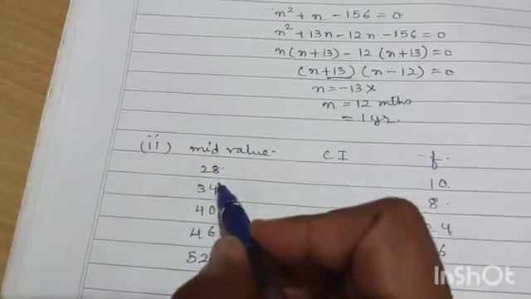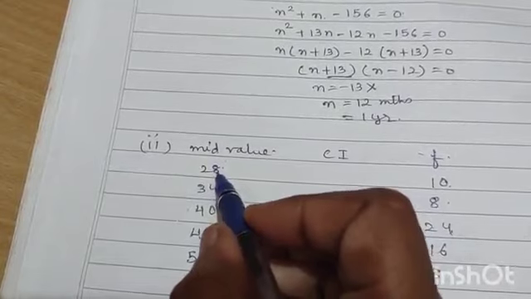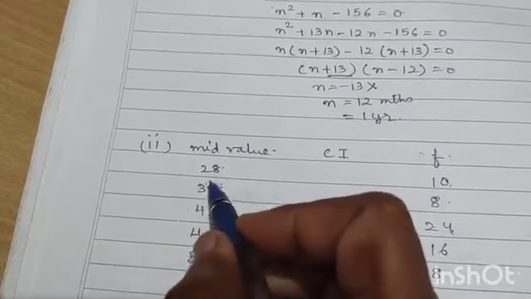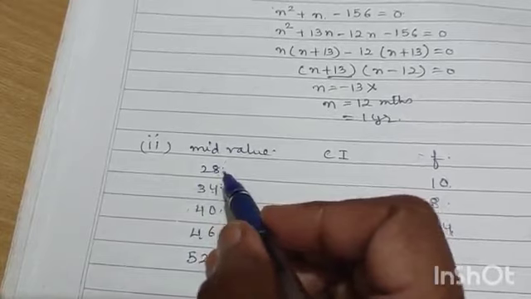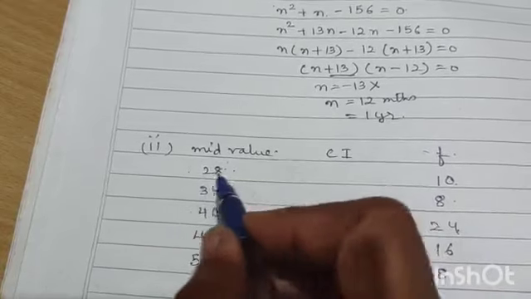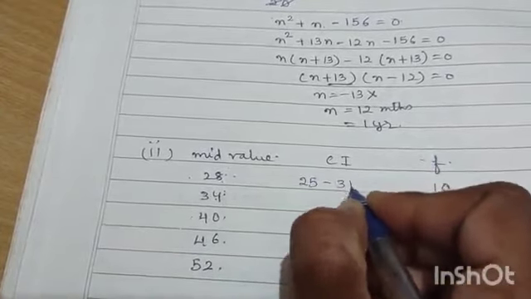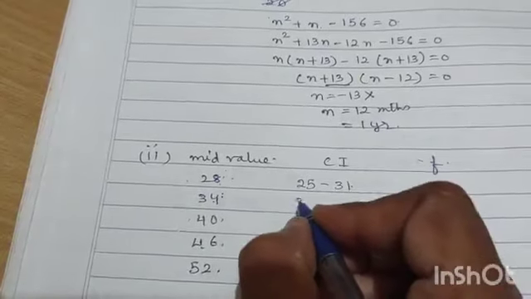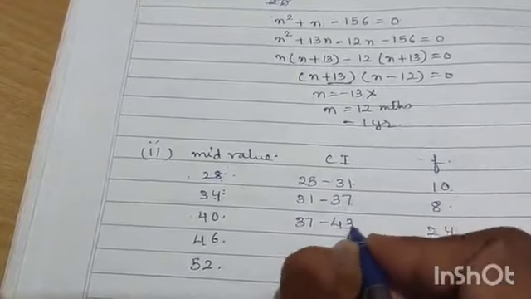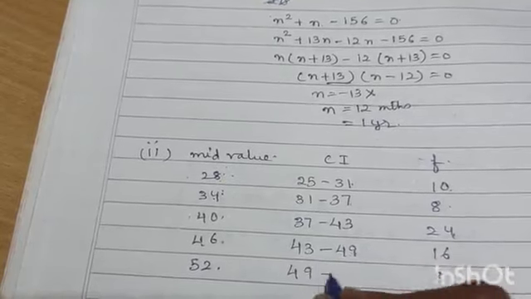So to make the class intervals, we subtract these two, 34 minus 28, and whatever we get we divide by 2 and add and subtract on both sides. So 34 minus 28 is 6, 6 by 2 is 3. We add and subtract 3 on both sides. So the class intervals are 25 to 31, then 31 to 37, 37 to 43, 43 to 49, and 49 to 55.